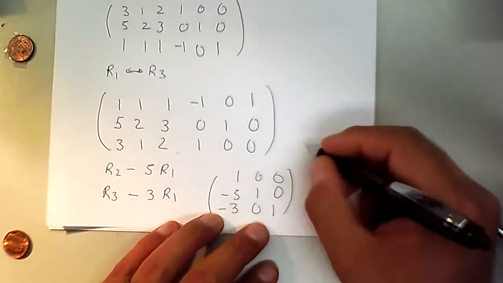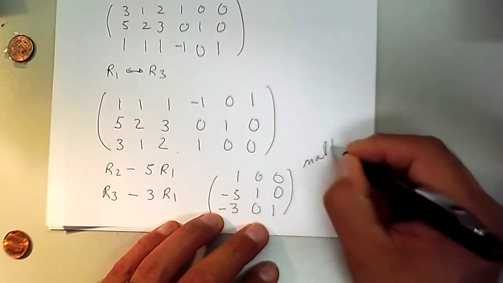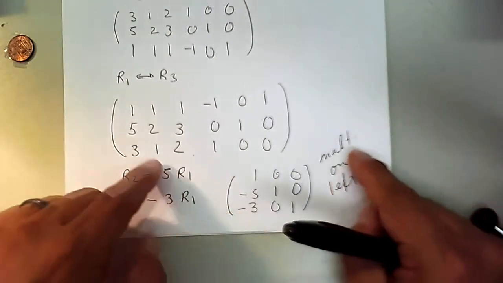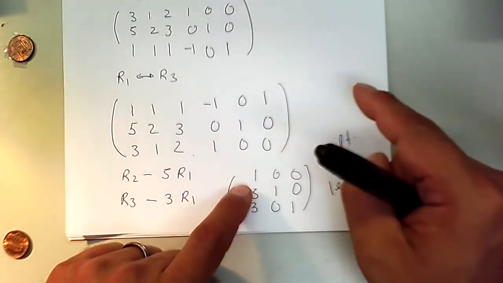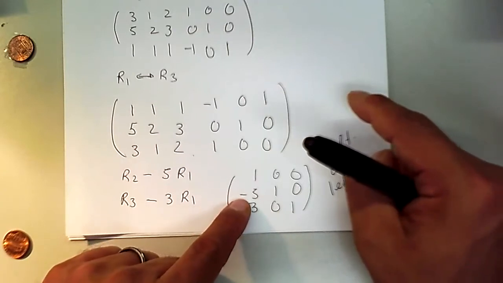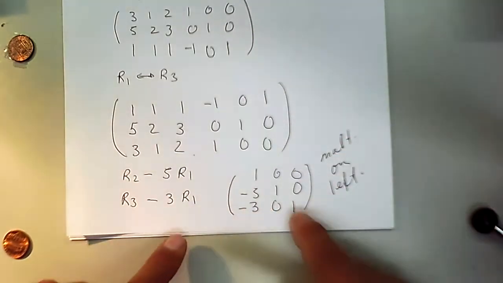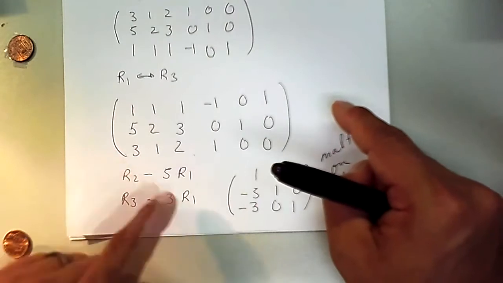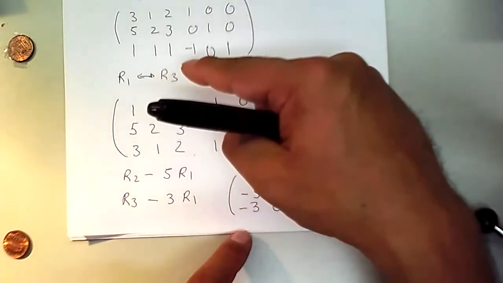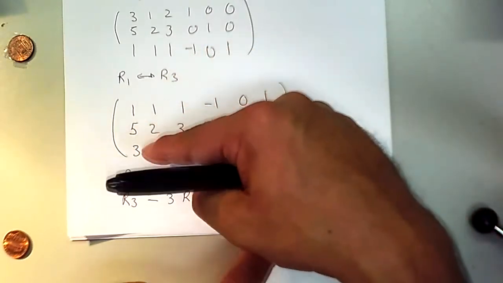I'm just double checking. Yep, negative 5. Yep, that will do it. And then negative 3 times this guy. Don't add it to that, but add it to the last one.